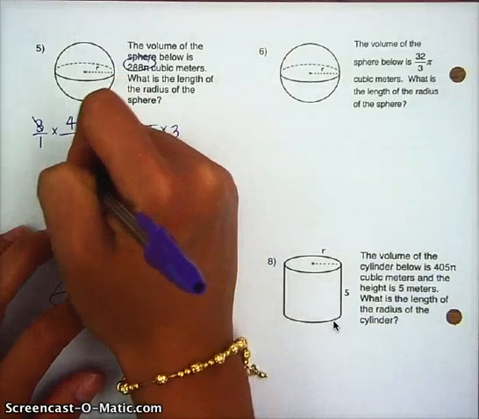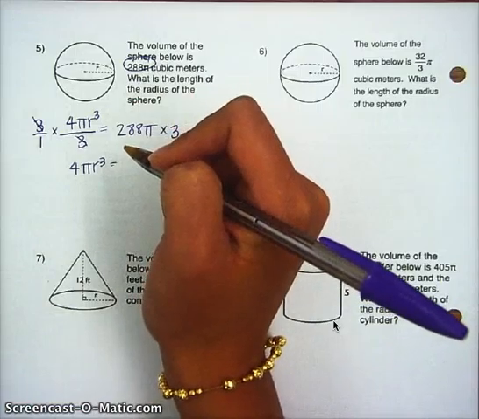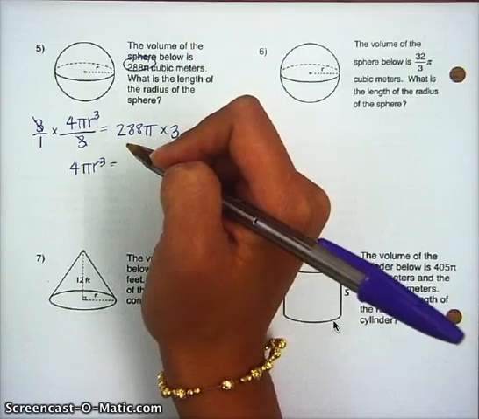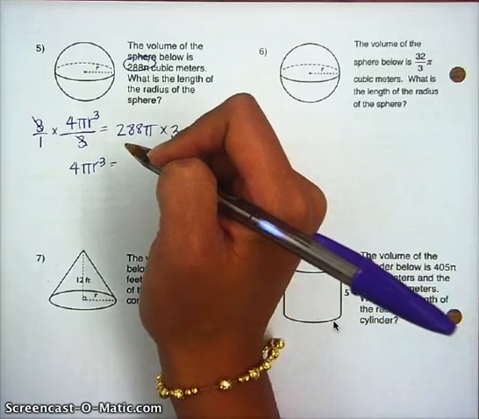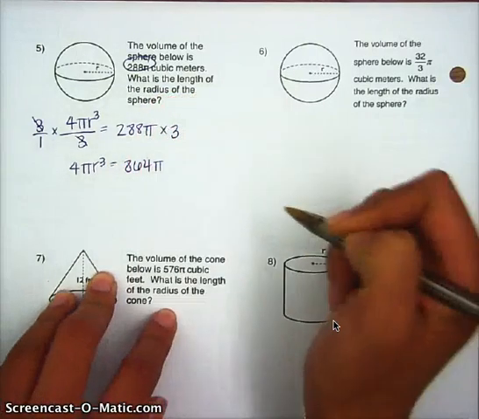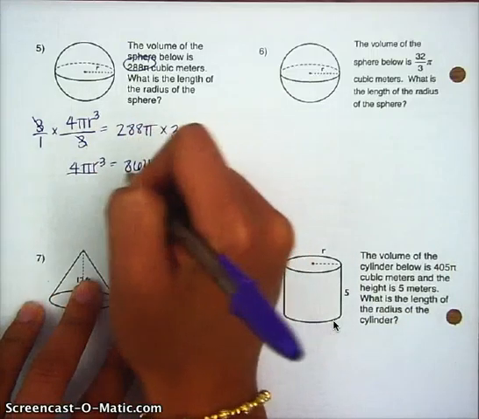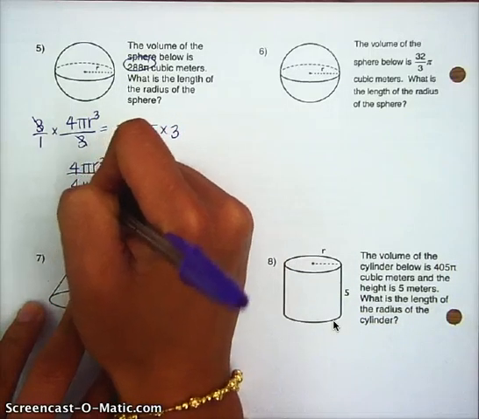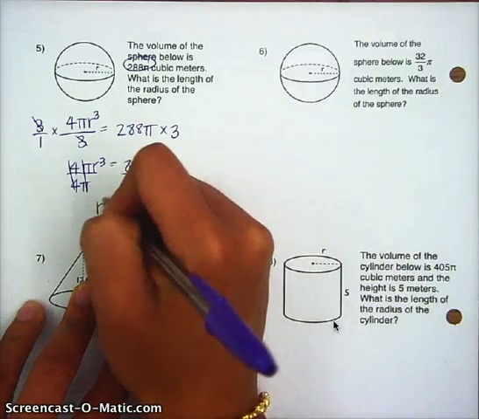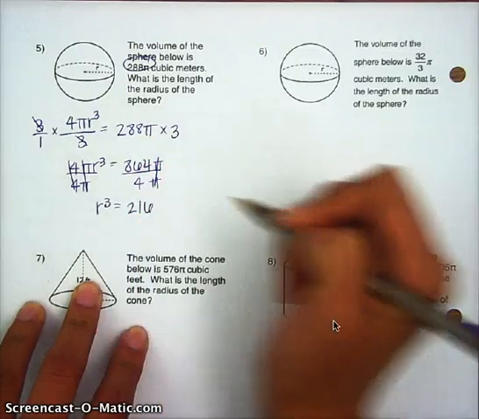This is going to leave me with 4 pi r cubed equals a really big number. Does anyone know what that is? Anybody? It's going to equal 864 pi. Don't forget pi. Now, it looks normal. I'm just going to go ahead and solve by getting rid of the coefficients. I'm going to divide both of them off, 4 and pi. They cancel each other out, leaving me with r cubed equals 216. Am I done? No.